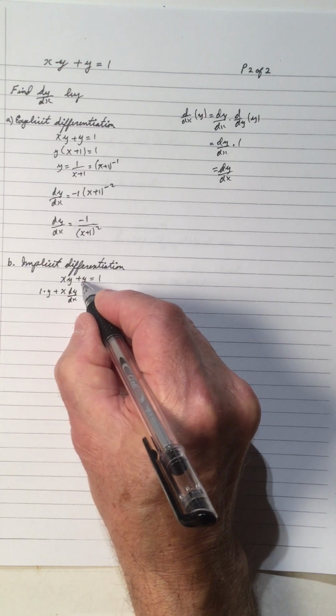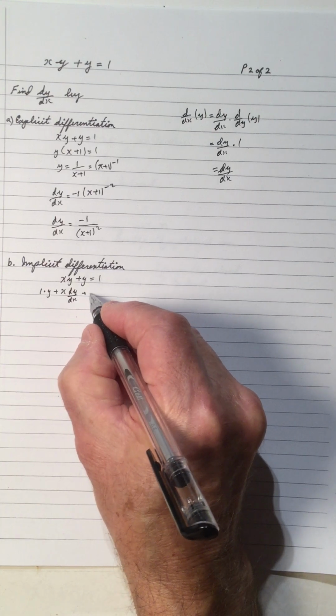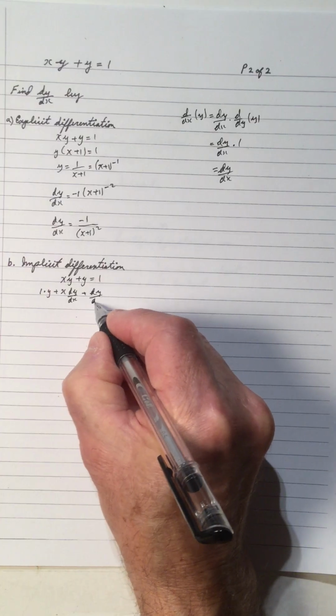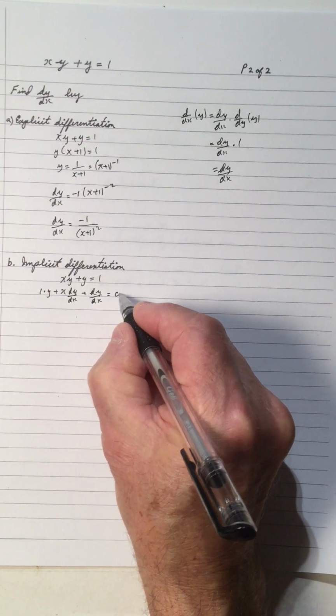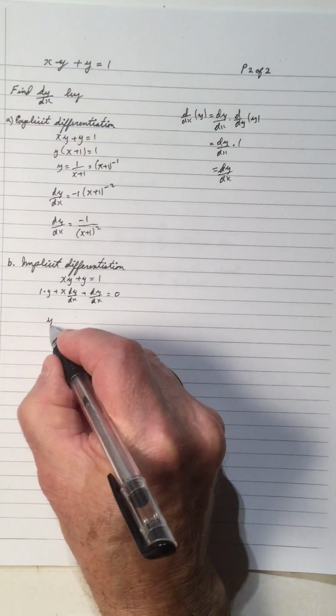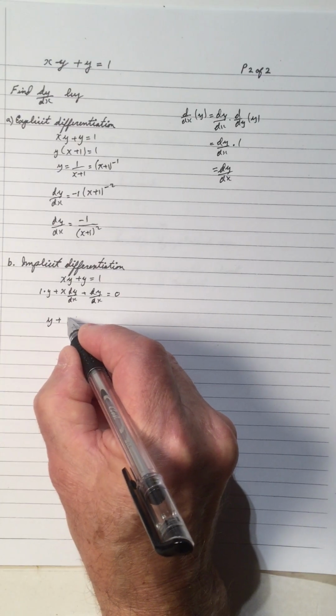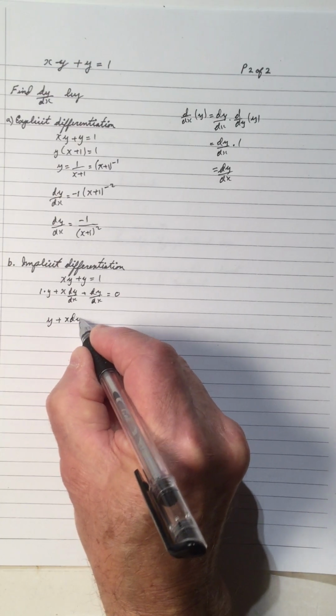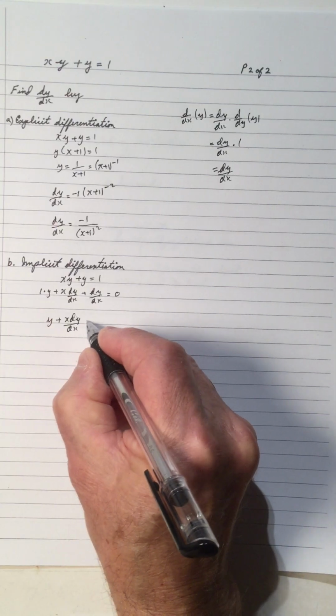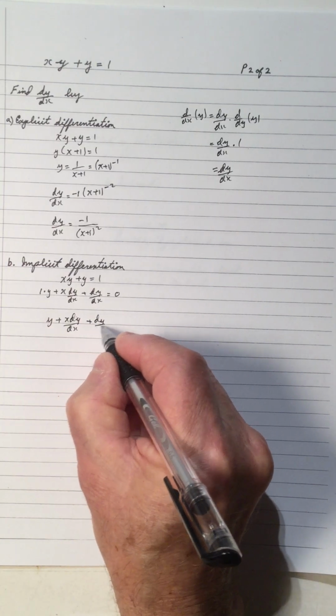Now we do the derivative of the y, which is dy/dx. The derivative of a constant is 0. So we simplify: y plus x dy/dx plus dy/dx equals 0.